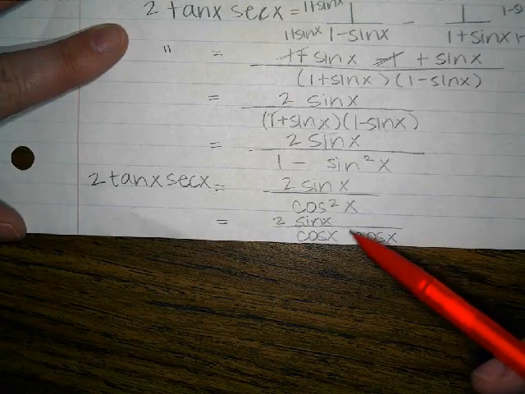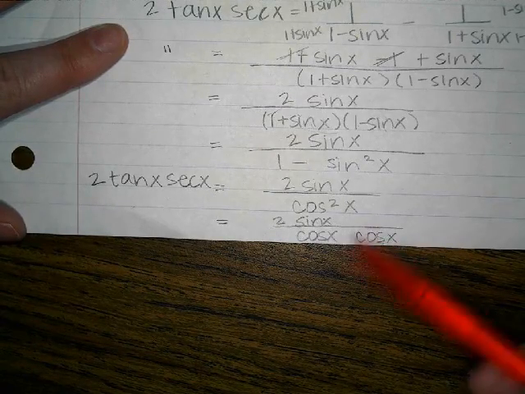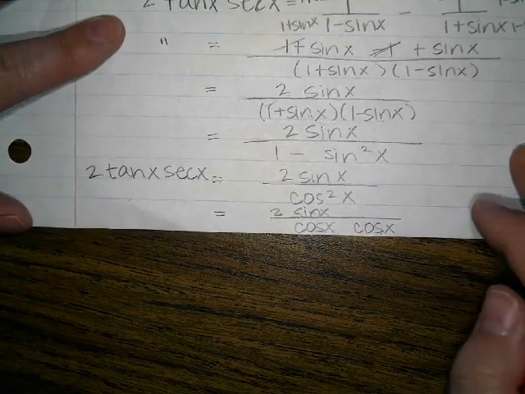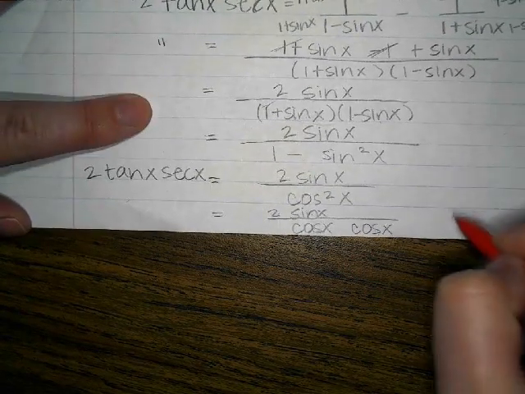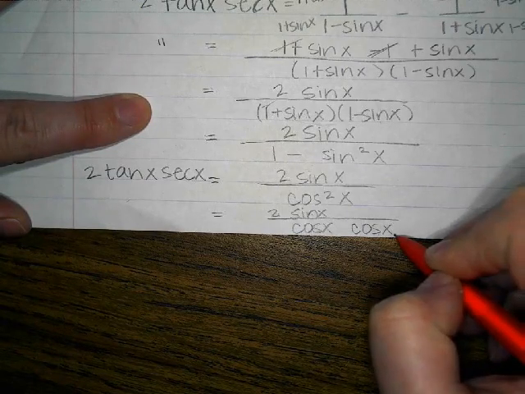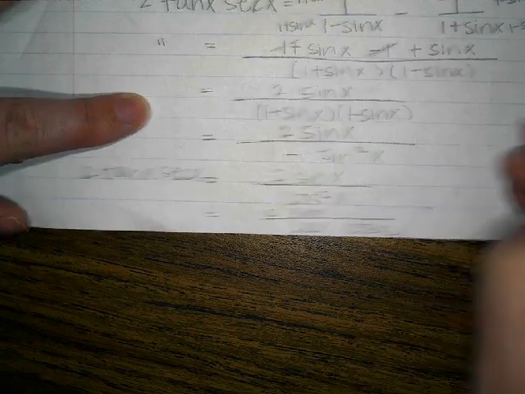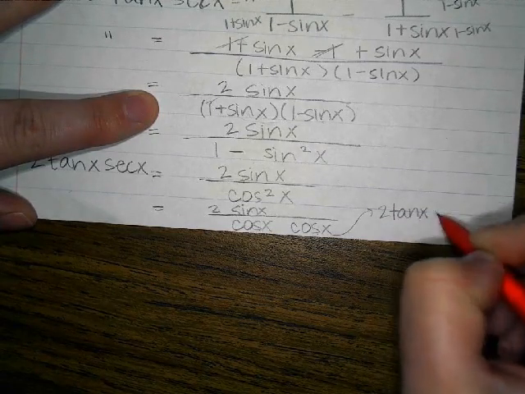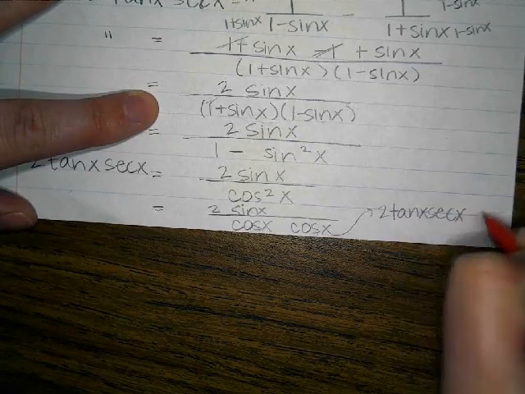At the very end, once you have finished the proof, you always want to get to the point where you say the left side and the right side are the same, equals 2 tan x secant x. Where you get the left side and the right side equal each other, that shows that you proved what the goal was to be proved.